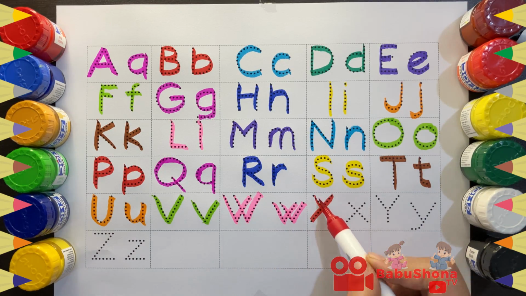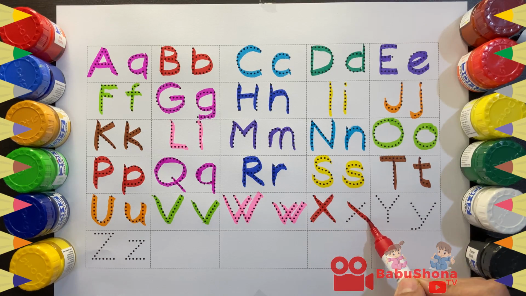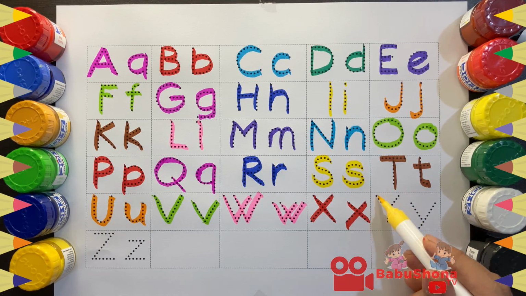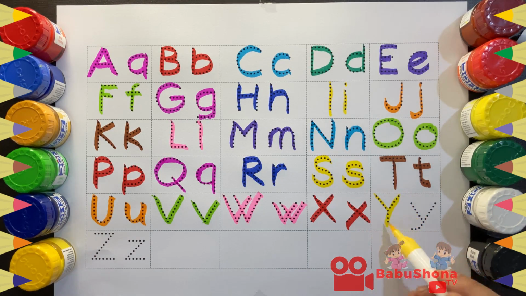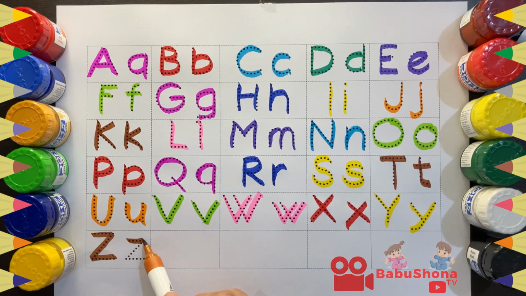X. X for Xmas tree. Y. Y for yak. Z. Z for zoo. Let's repeat.